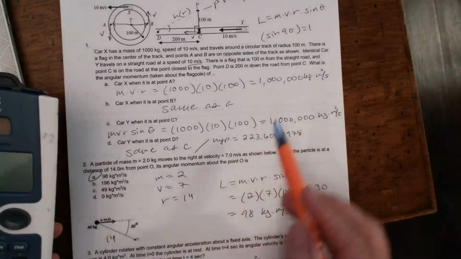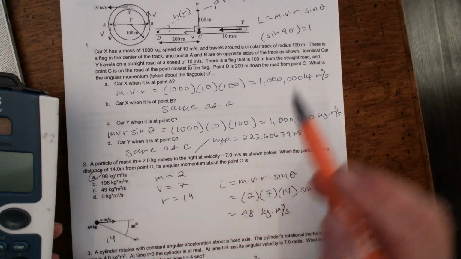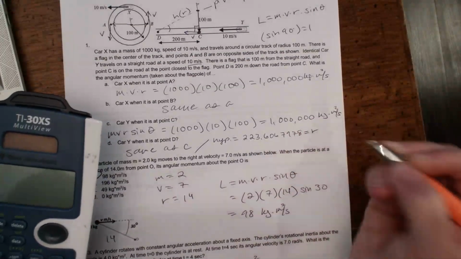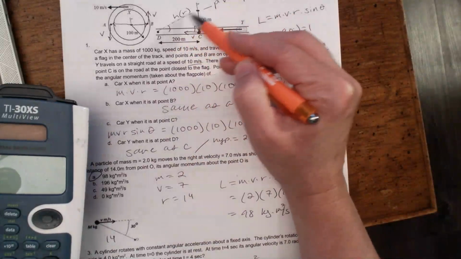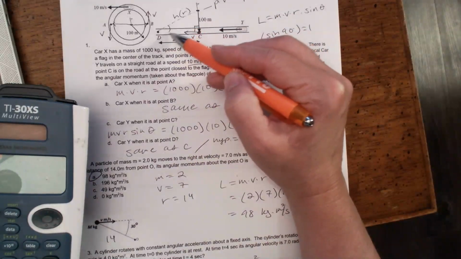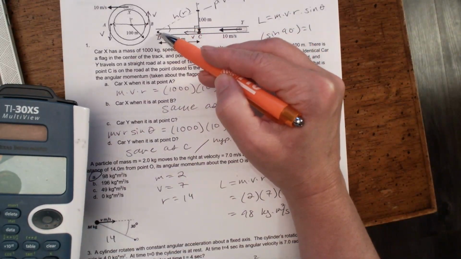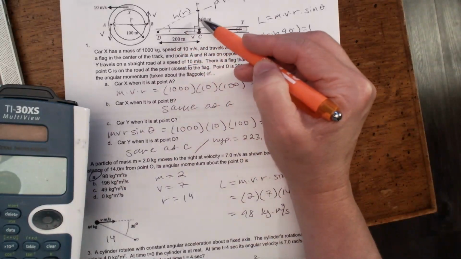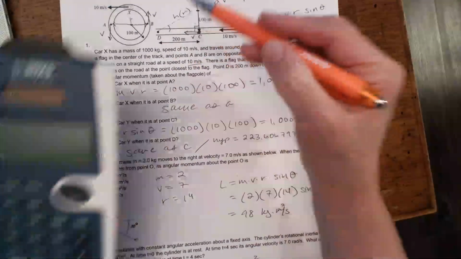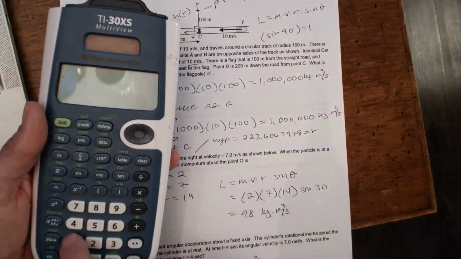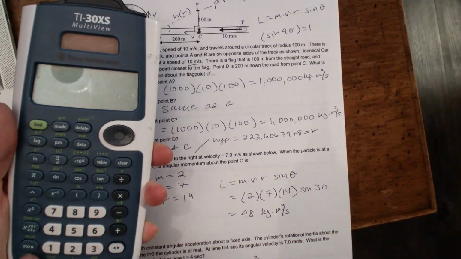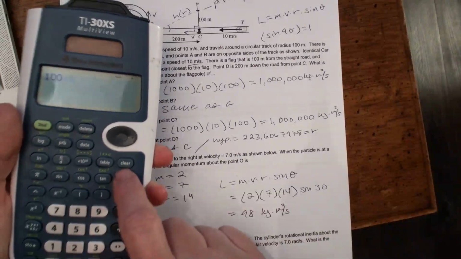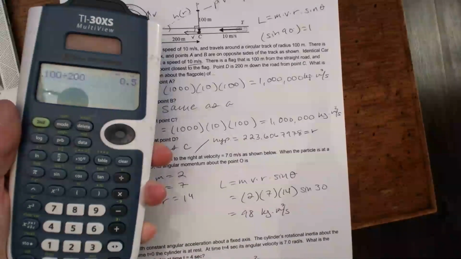So we had figured out what the hypotenuse was. That's the R for this point D. That's this distance. If I want to get this angle, I know tangent of this angle is 100 over 200. 100 divided by 200 is 0.5.